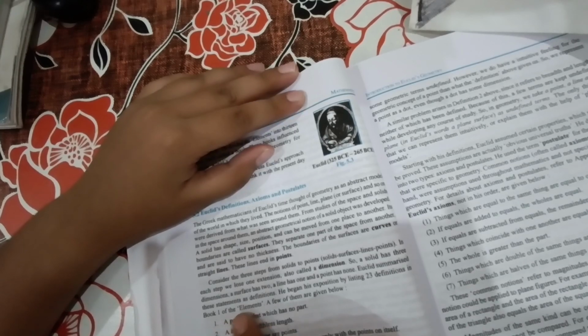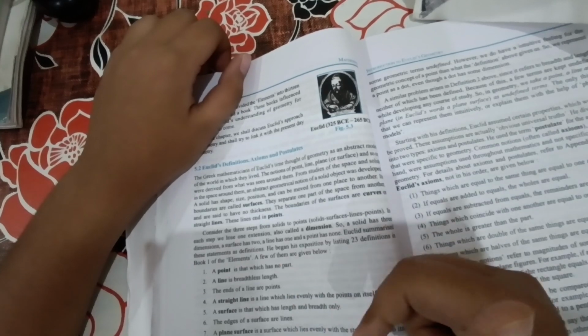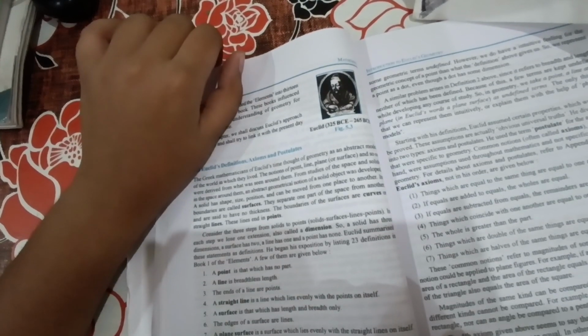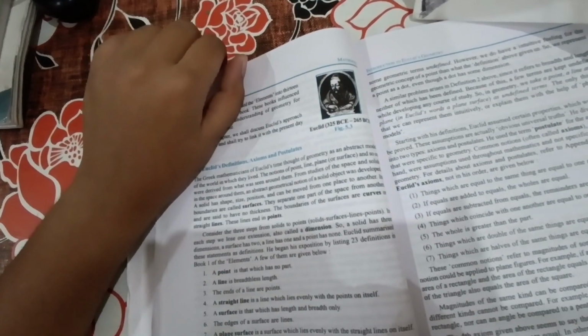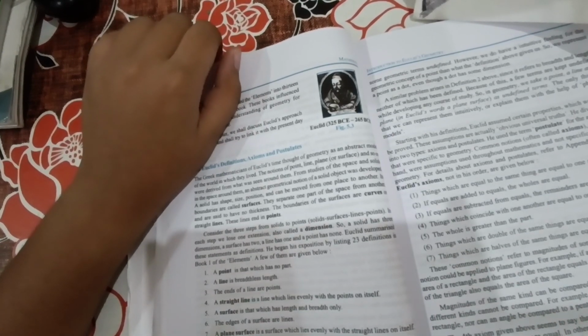Here, book one of the Elements. A few of them are given below. So this is what Euclid gave, 7 postulates, and he had many things like Euclid had axioms. What can I speak again?